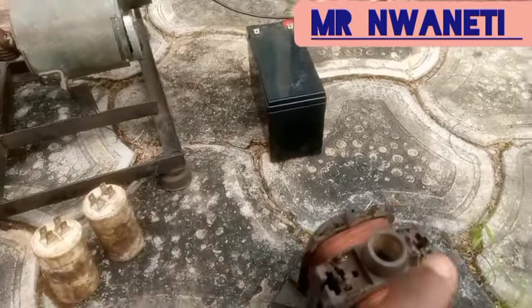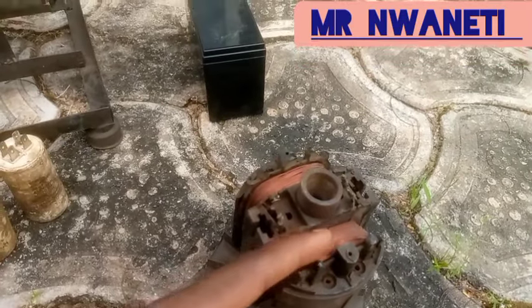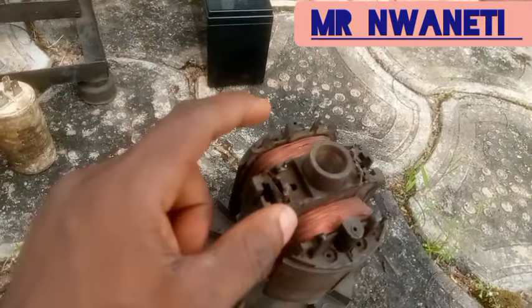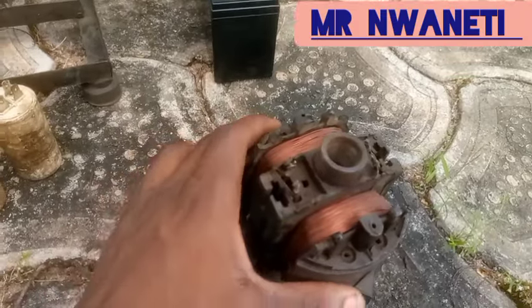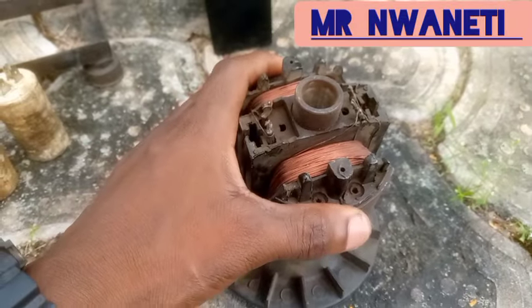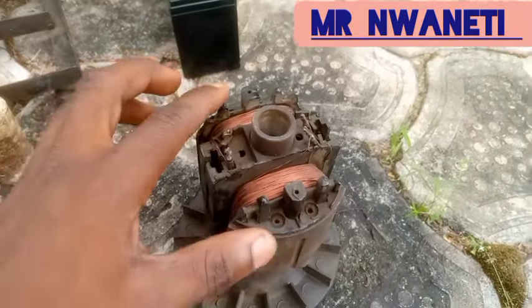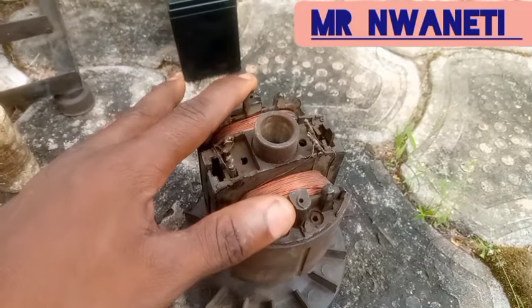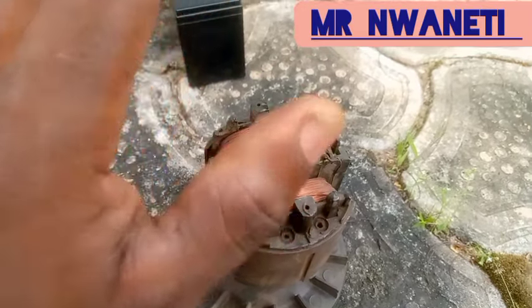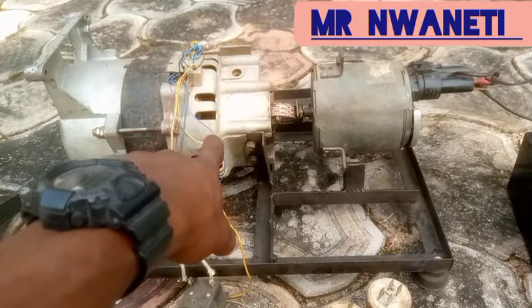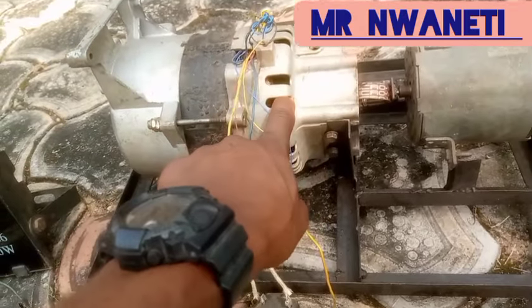One difference is that this armature has north and south, one north, one south, and both of them work independently. Later, we explain about the 24 volt, which is inside this generator.